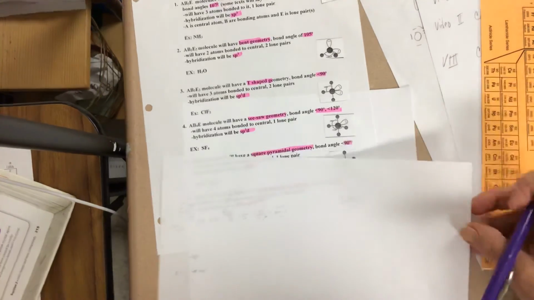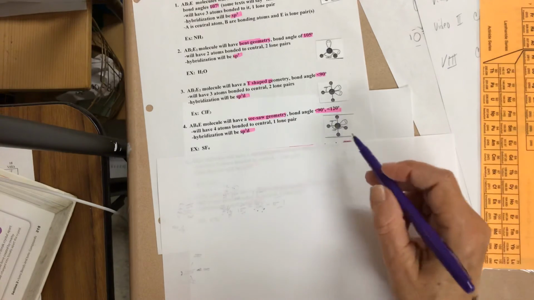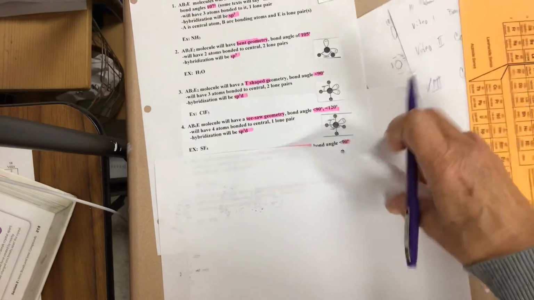Since you've got 5 things around it, it's also going to be sp3d hybridization. And we're going to draw SF4, and here's what it looks like. And my drawing, once again, will probably not look near like that.